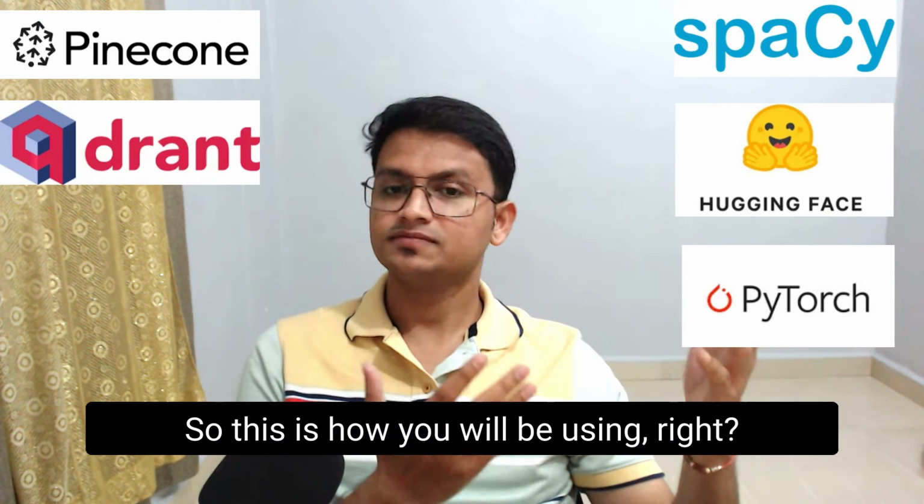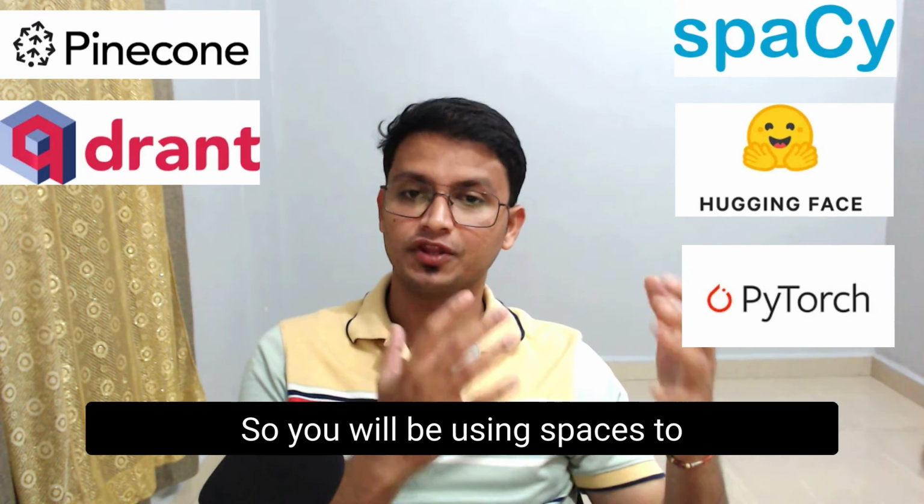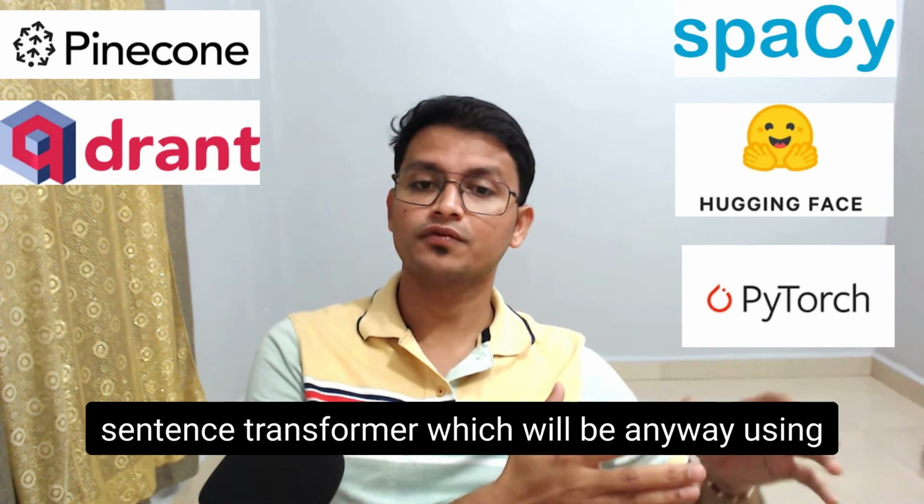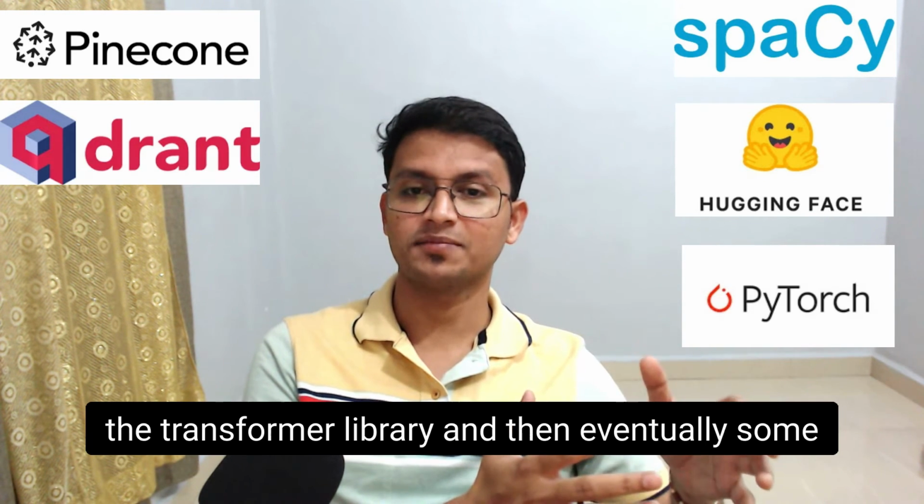So this is how you will be using it: you will use Spacy to break down those long documents, calculate embeddings with sentence transformer, which will anyway be using the transformer library, and then eventually some database to store those particular embeddings.